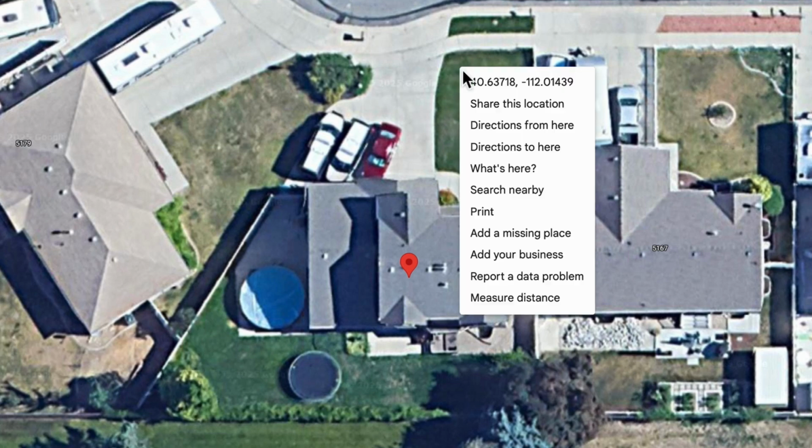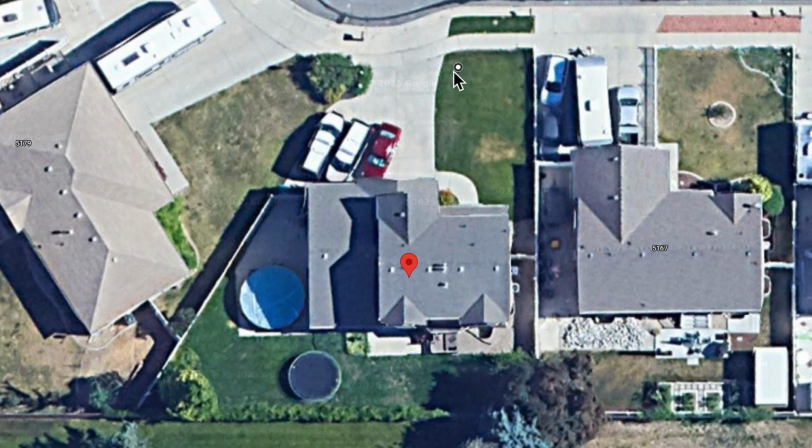So what we're going to do is we're going to right click, and we are going to go down to measure distance. So it puts this little white dot on the screen, and I'm going to move this white dot to my starting point right here. It doesn't have to be exact. You're just getting a rough idea. Left click, left click, left click, left click, left click.